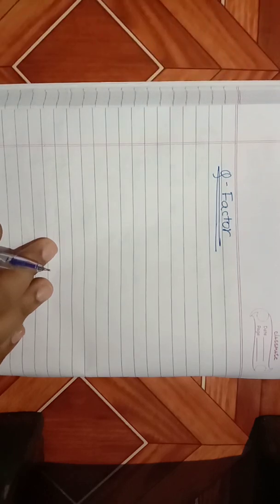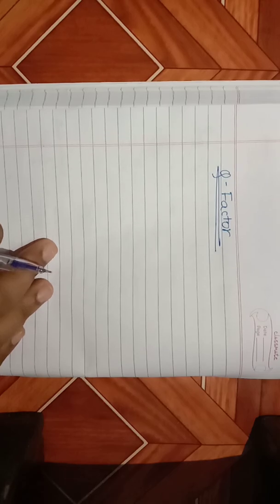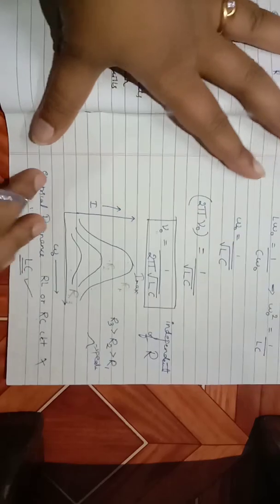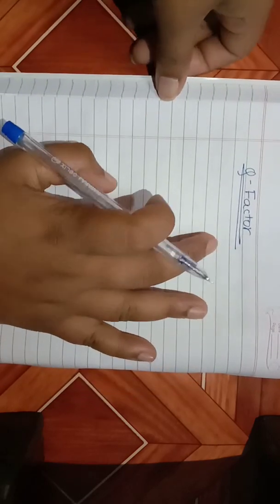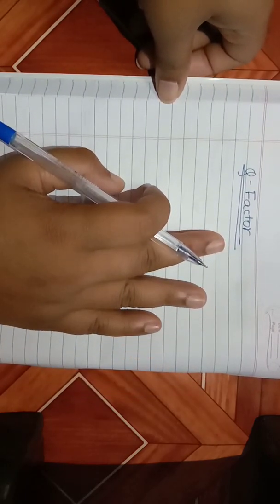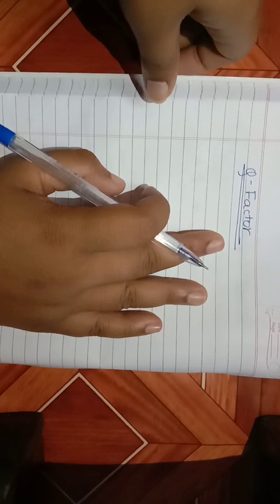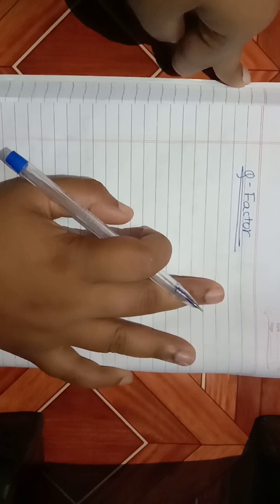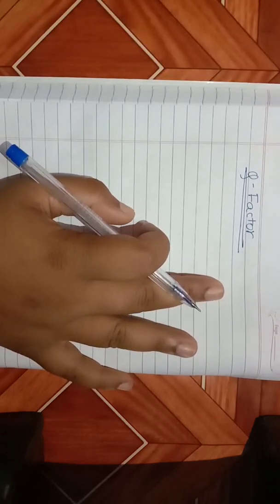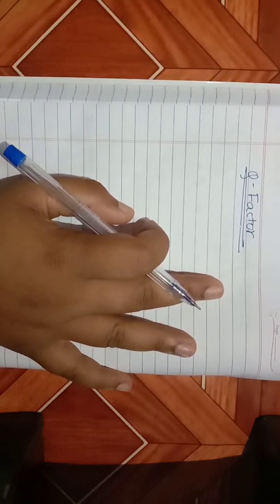The Q factor will give us the information about the sharpness of the resonance curve. This is the sharpness of the resonance curve. So the quality factor will give us the information about the sharpness of the resonance curve. Q factor means quality factor. So how can we define this quality factor?